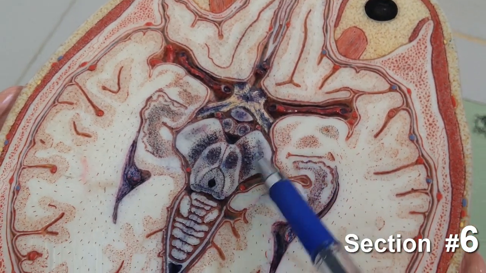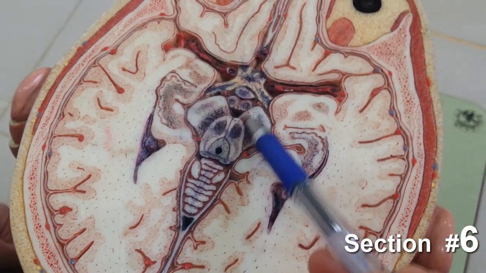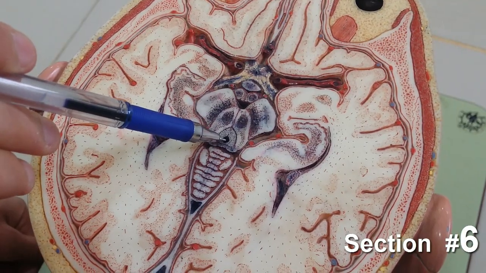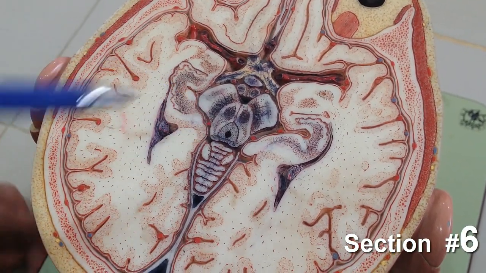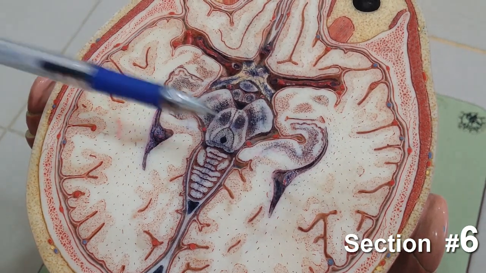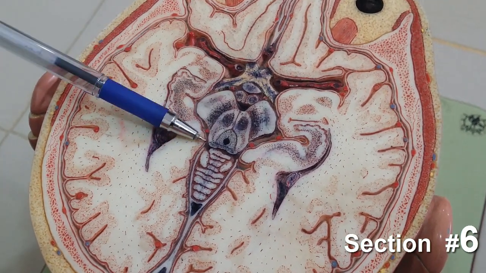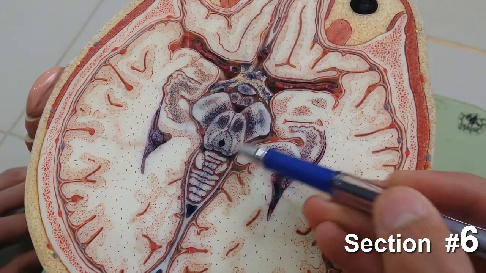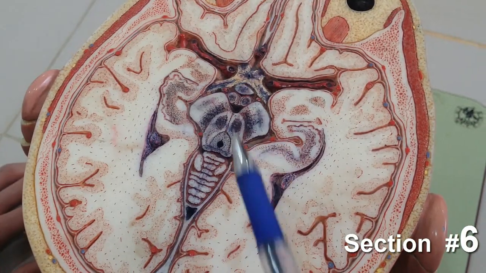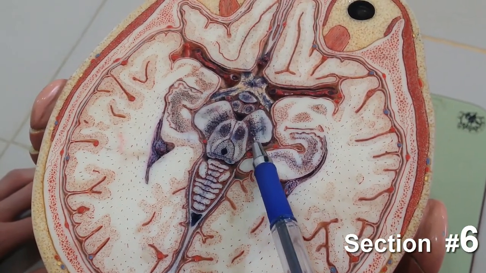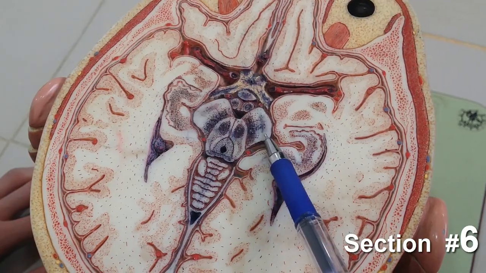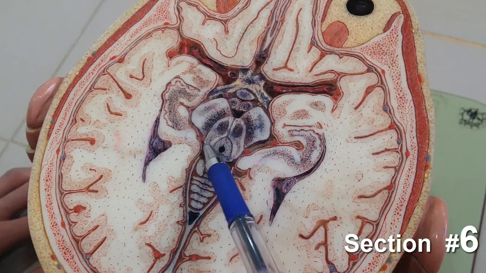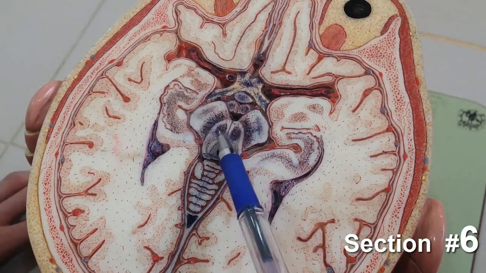And then we have the midbrain. The midbrain is divided by the cerebral aqueduct of Sylvius. Anteriorly, it is called the cerebral peduncle, and posteriorly, you have the tectum. This small area is the tectum. And the cerebral peduncle is further divided by the substantia nigra into crus cerebri and the tegmentum. These two small structures are the red nucleus.